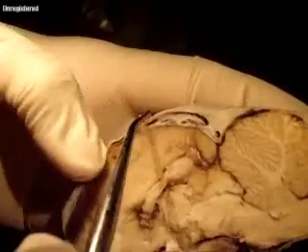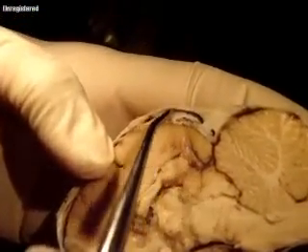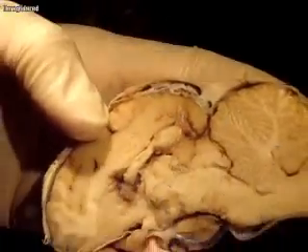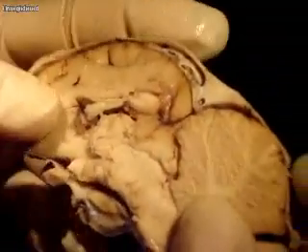This layer is the periosteal layer, and you can feel it's really hard. This layer is the meningeal layer, and this is a dural sinus. See the opening right there? That's a dural sinus. Some more of it right here. Anything else that you need to know in the brain that I haven't told you?